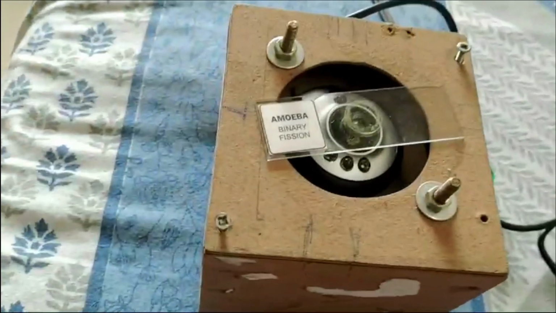Fine. Here's the slide that contains amoeba in the binary fission. Okay. So the amoeba is undergoing binary fission. You see. So this is how the digital microscope works.